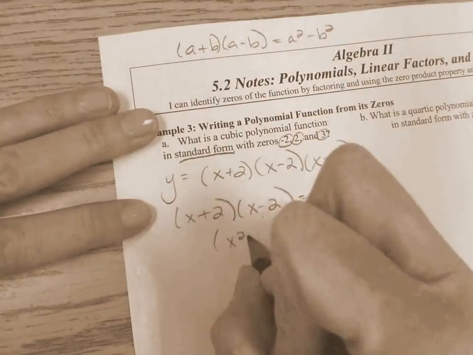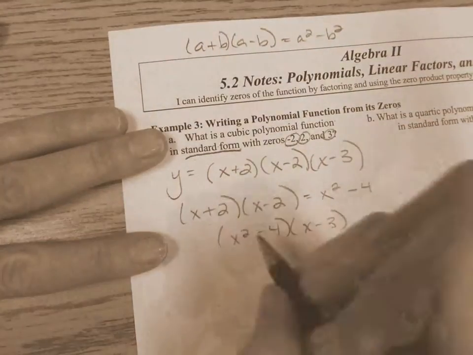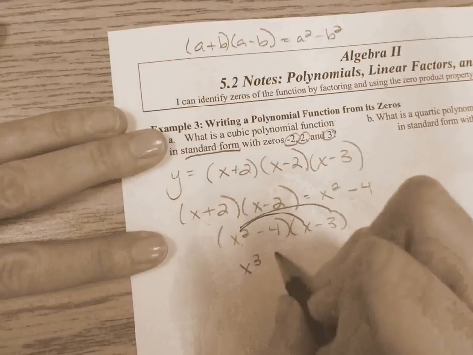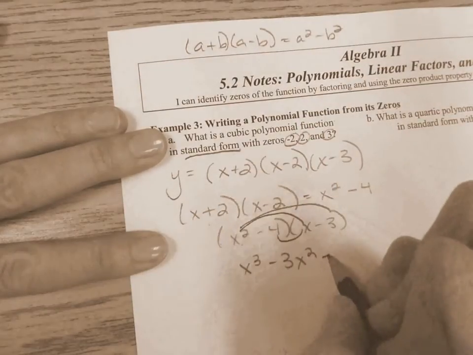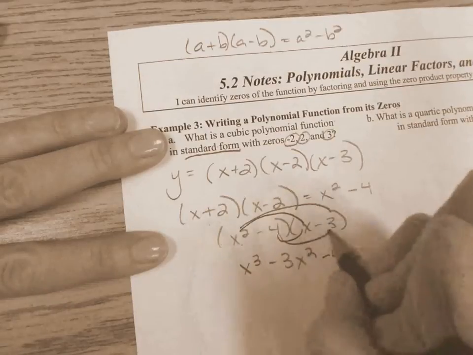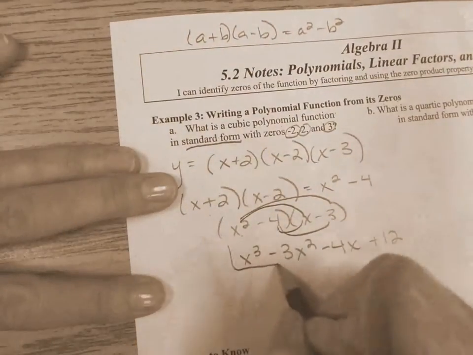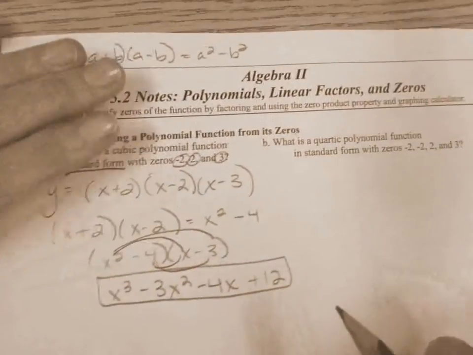Now I'm going to take my x squared minus 4 and multiply that by my x minus 3. X squared times x is x cubed. X squared times negative 3 is a minus 3x squared. We've got a minus 4x and a plus 12. Because these are not like terms, this is our final answer, standard form, given these zeros.